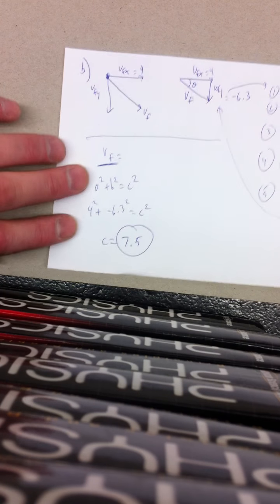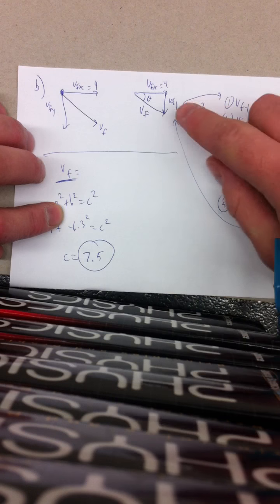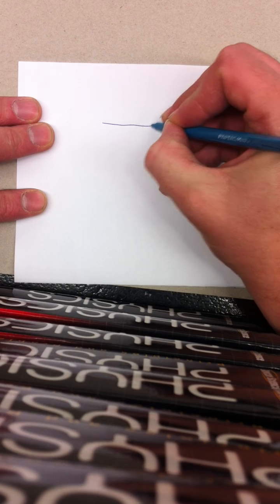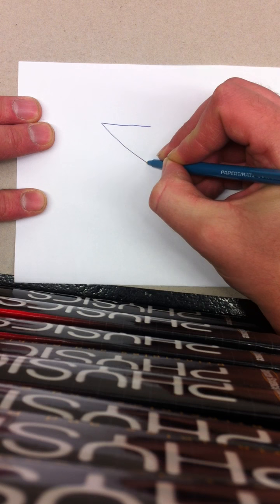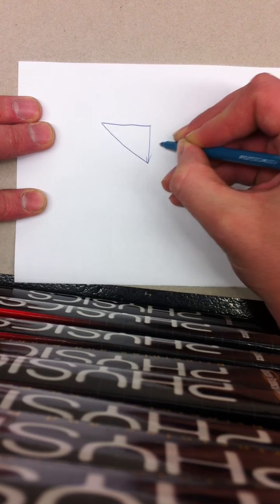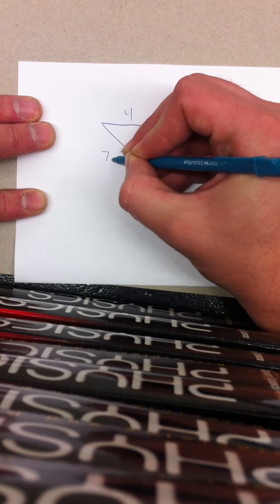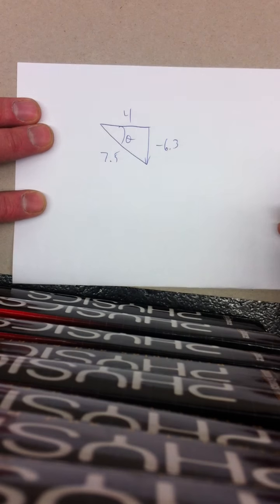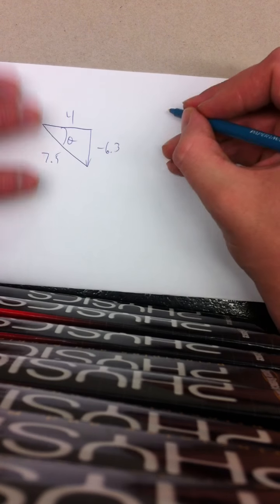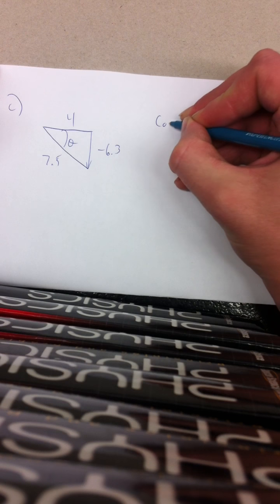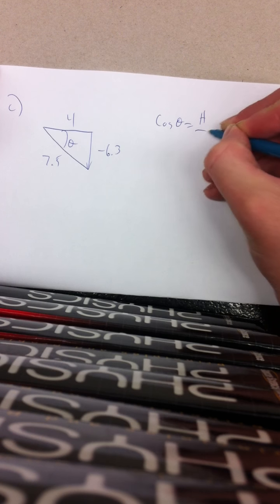That's the final speed. Next part wants us to figure out theta. We'll do this here on the back. So to solve for theta, we bring up the right triangle again. We got negative 6.3, we got 4, we got 7.5, we're solving for theta. I'm just going to use, for part C, cosine theta equals adjacent over hypotenuse.